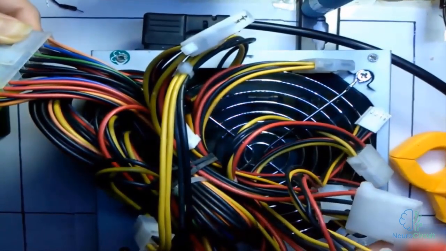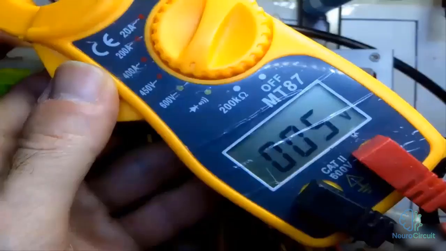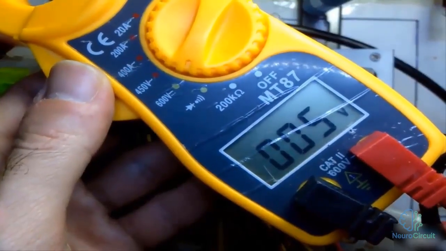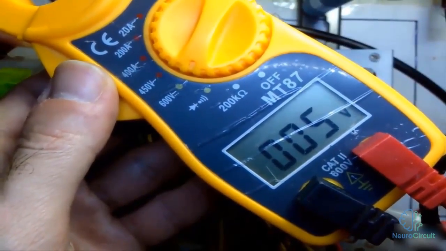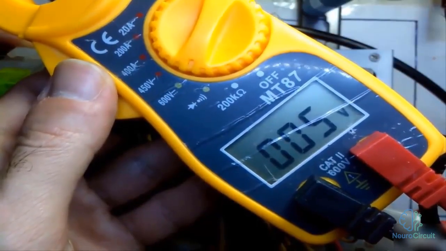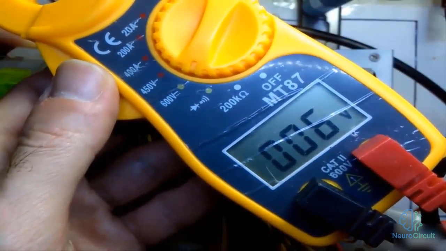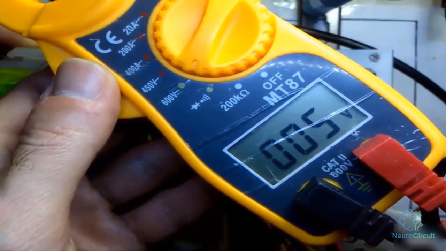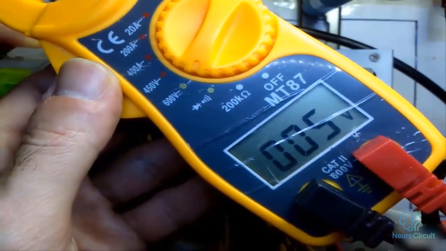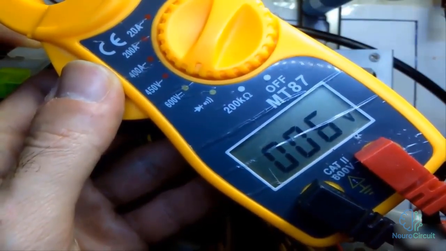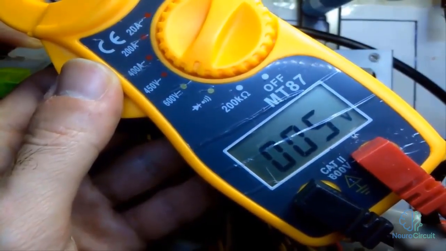Now let's move on to the 5 volt line and test that as well. In this image you can also see that the 5 volts from the power supply is stable, although there might be a very slight margin of error. If this error is a measurement error, it doesn't cause any problems for the computer. As you can see, the 5 volts here is also stable.